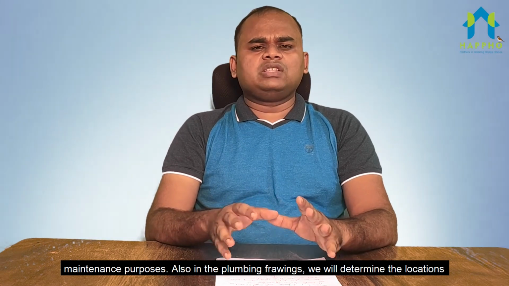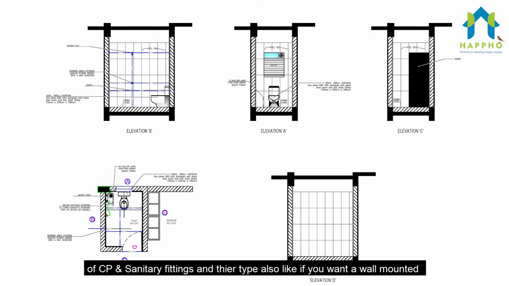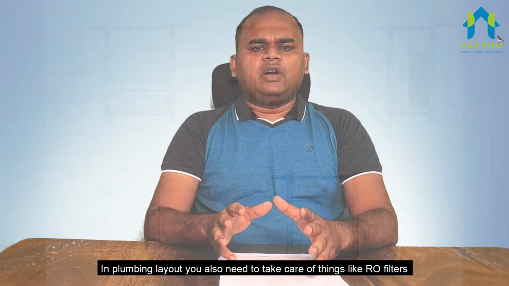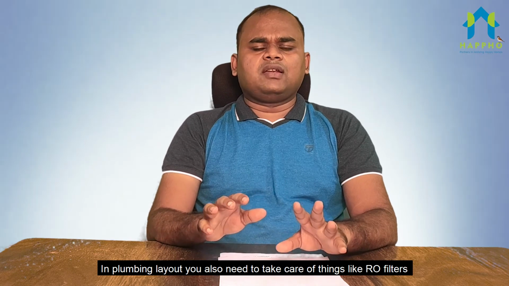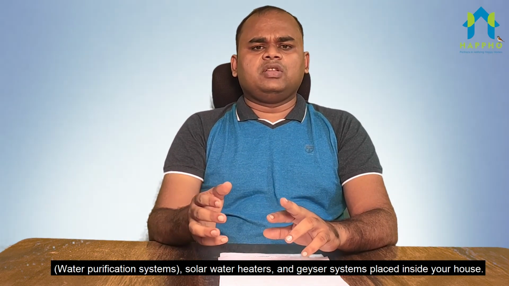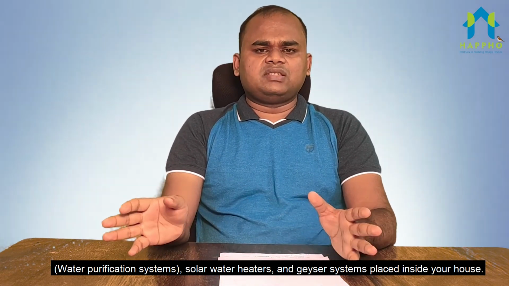Also, in the plumbing drawings, we will determine the locations of CP sanitary fittings that are inside your bathrooms and their type also, like if you want a wall mounted commode or a floor mounted commode. While doing a plumbing layout, you also need to take care of other utilities like RO or any purification system inside your house, solar water heaters and the geyser systems that are placed inside your house.